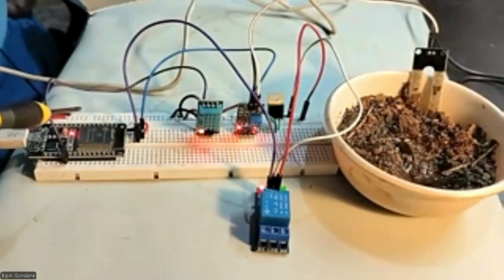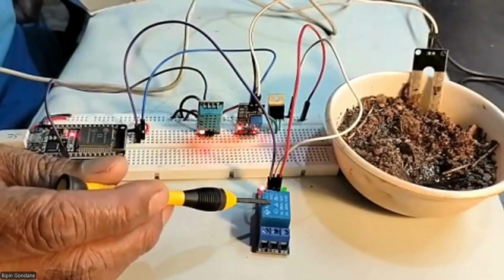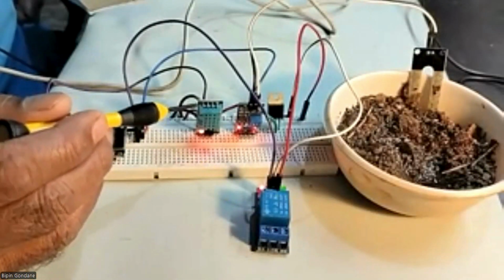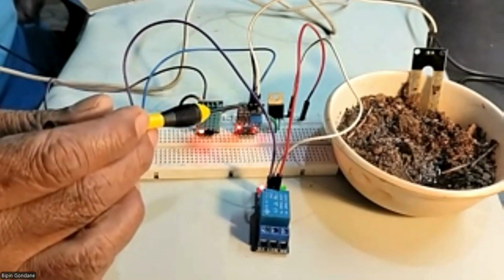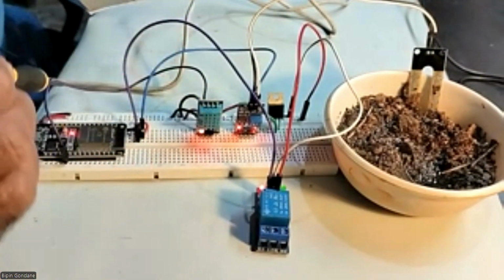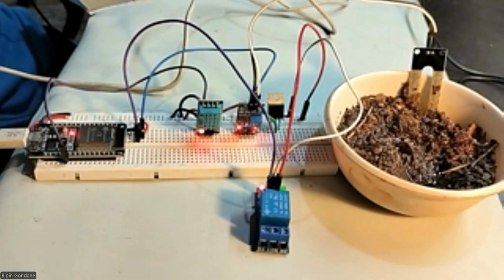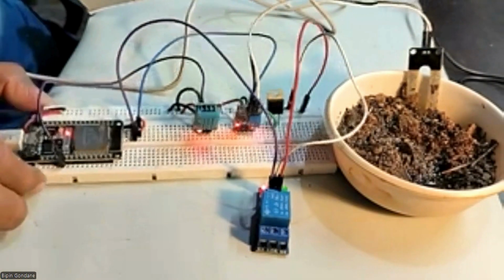Okay, so for this, the relay output is pin number 26. This is pin number 4 from here, that is digital, and this is analog, that blue connection which is going to pin number 34. Very simple connection. I'm going to tell you the program, and apart from this, I will show you how it looks on the dashboard. So very simple project, very easy.